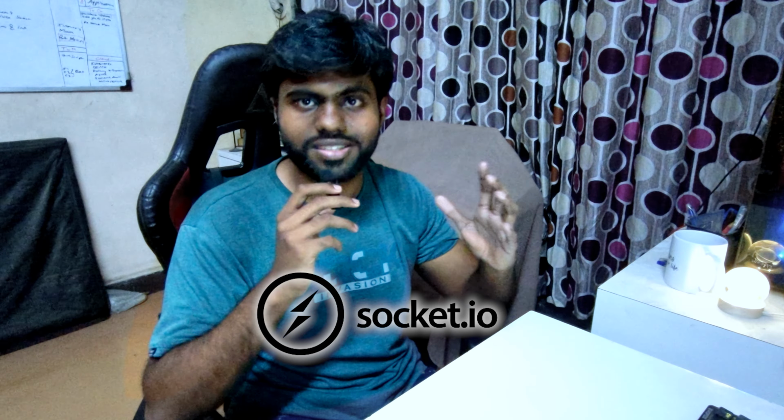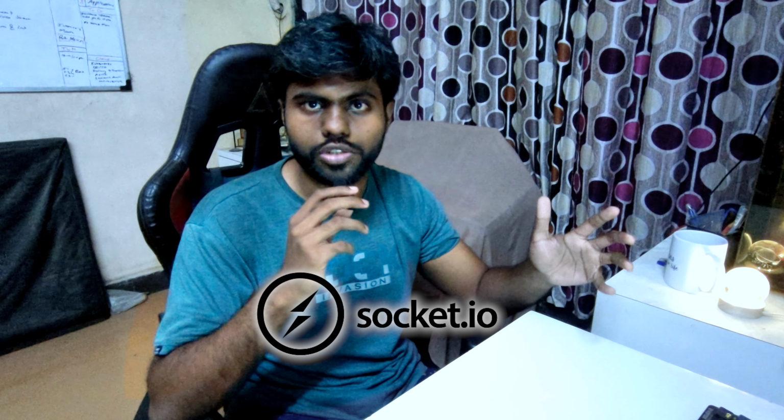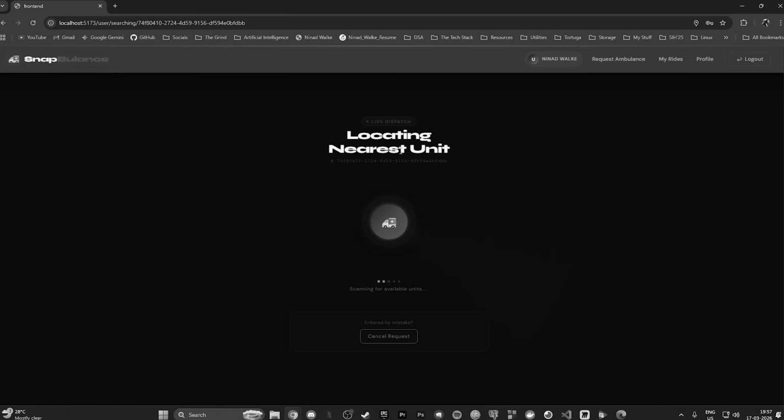Now, the sockets are on this end as well. When the driver clicks go on duty, a socket event is fired, which starts listening for every single event on the server. This is where the first event that was fired by the user comes in. The user's event of requesting an ambulance is listened to by this socket on the driver's end. Apart from this, we are inserting this data in the database as well, that the driver is going online or offline, by changing their status.